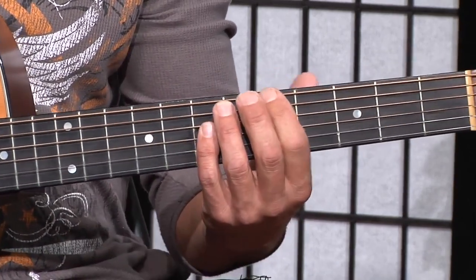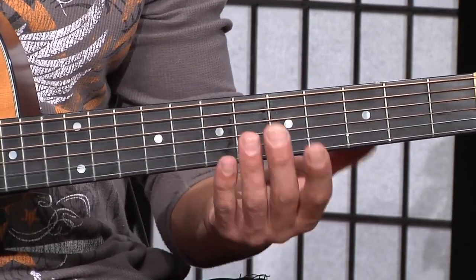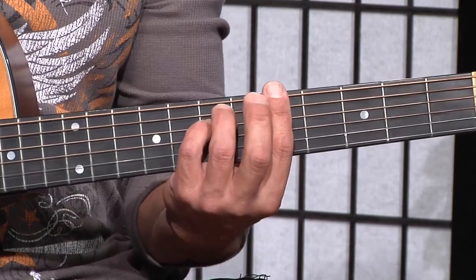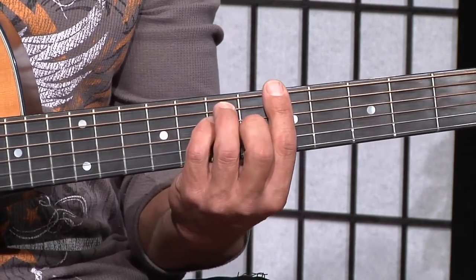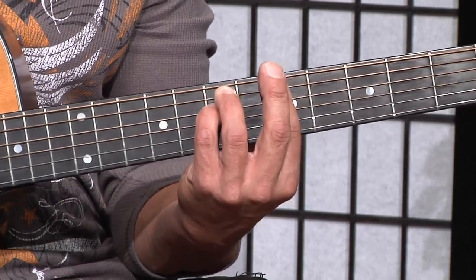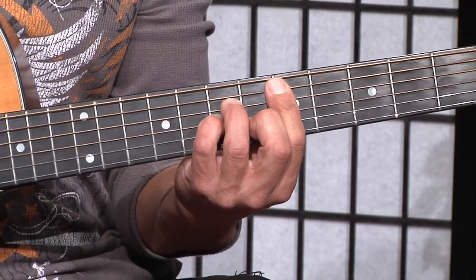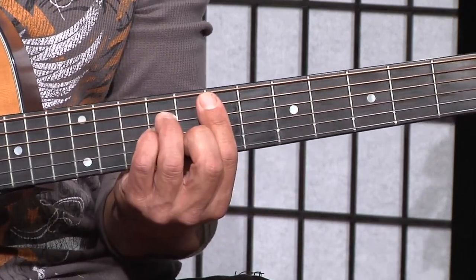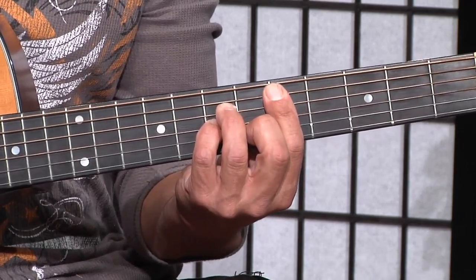Now, I'm staying in the key of A, so the only thing that's changing is the chord form. We're going from the major to minor. We're staying on the A to the D to the E, and that's going to be in the key of A. So once again, A minor, D minor, E minor, back down to D minor, to the A minor.